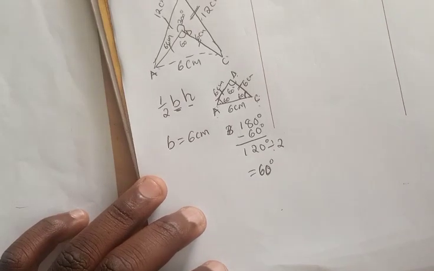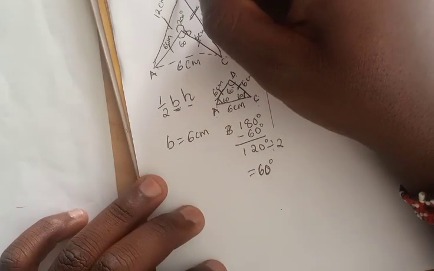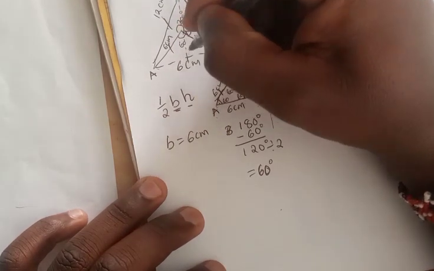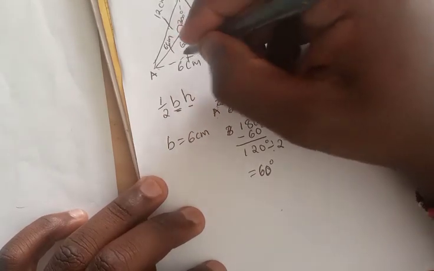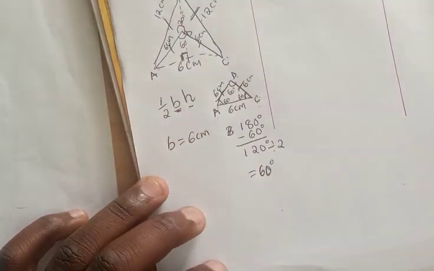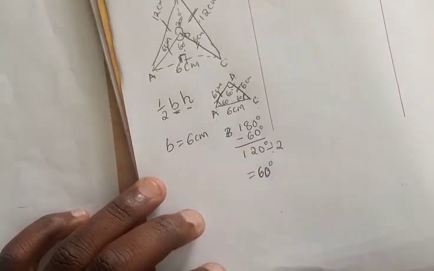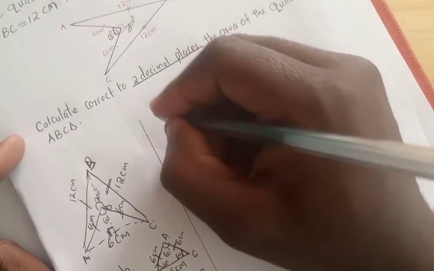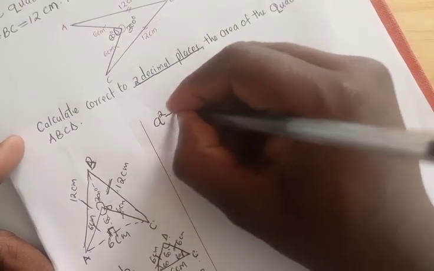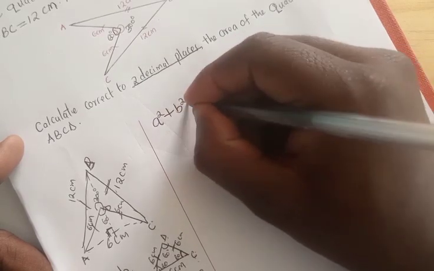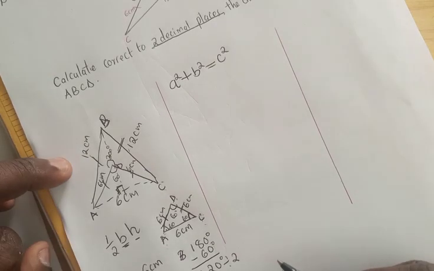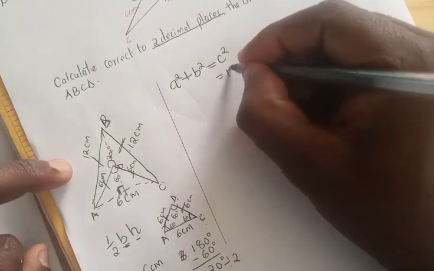But we don't have the height. Remember, the height should bisect the base at 90 degrees. So we don't have the height in both triangles. Now, we introduce the Pythagorean relationship, or Pythagoras theorem, which states that square of A plus square of B is equal to square of C. We have our C, which is the hypotenuse, which is 12 centimeters.